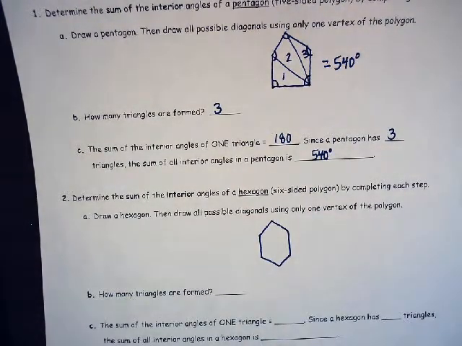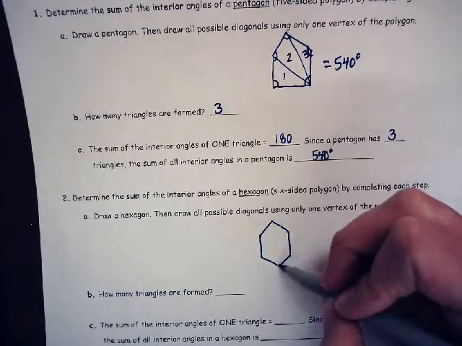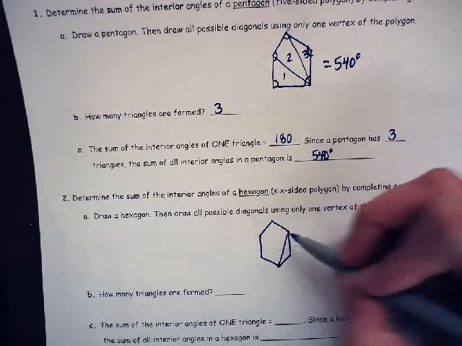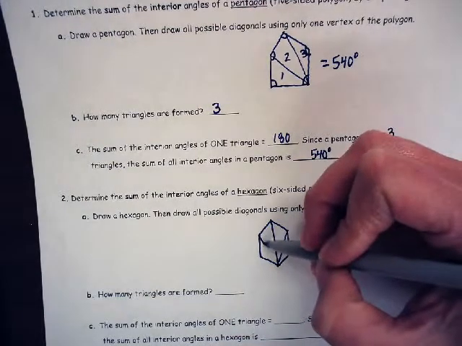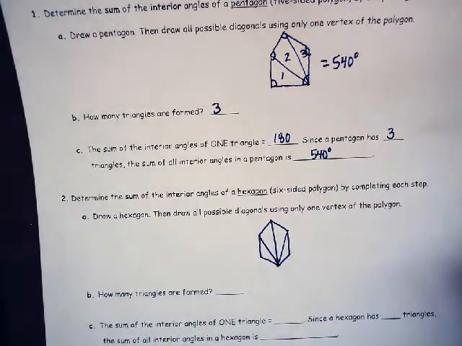Okay, now do all the sides have to be equal? No, they don't. It can just be a 6-sided polygon. Same thing. We're going to pick a vertex and draw all the diagonals. I'm going to pick this one. If you picked a different one, it doesn't matter. It'll still work out. Draw a diagonal there, a diagonal there, a diagonal there.